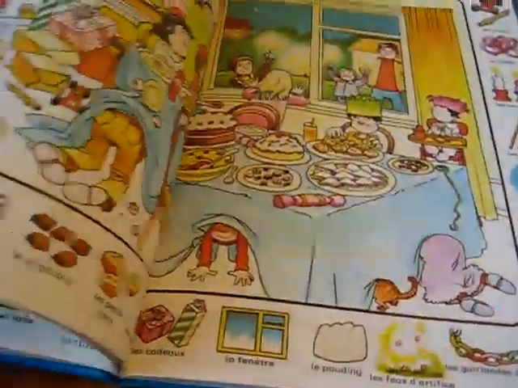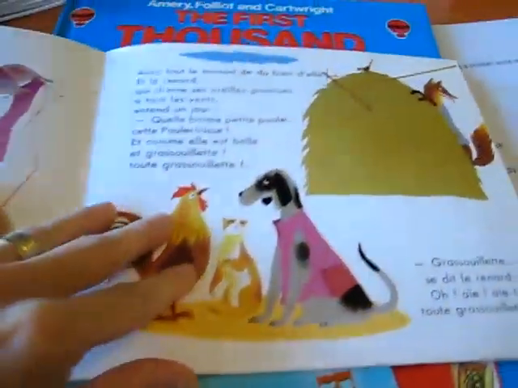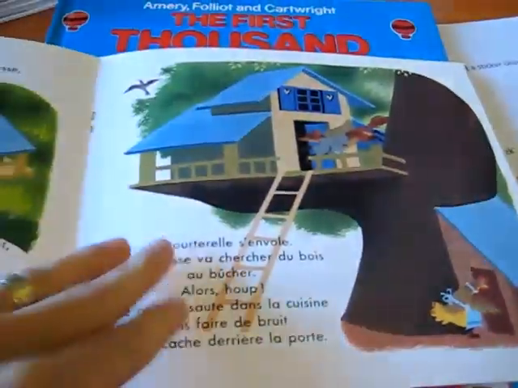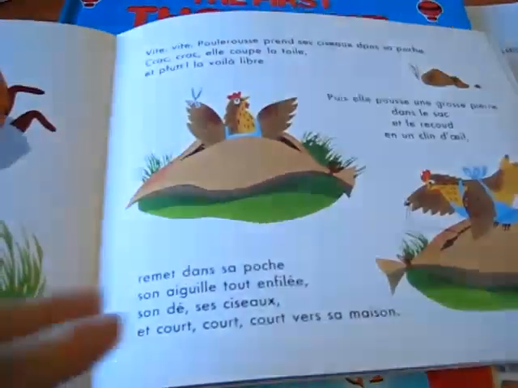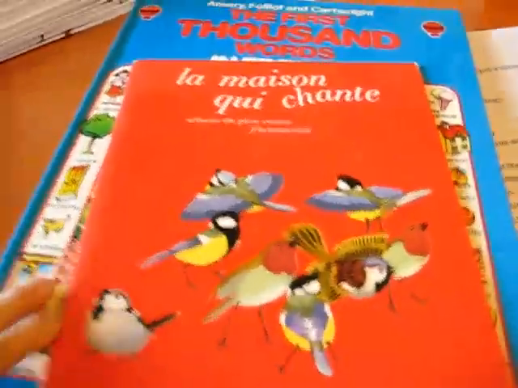And then we read some French storybooks together. Now they don't always sit through these so well. They don't understand all the words yet, but I think just to get them used to hearing it and listening to it will help them to grasp it down the line. So that's a little bit about our books.